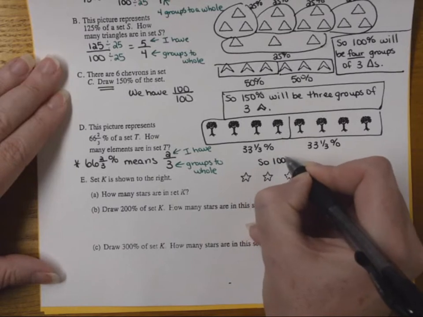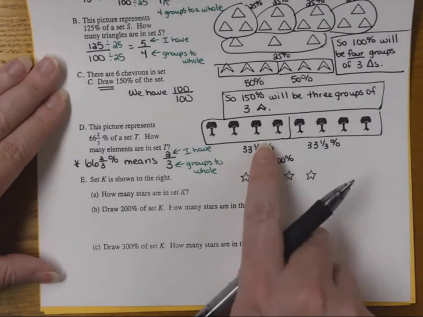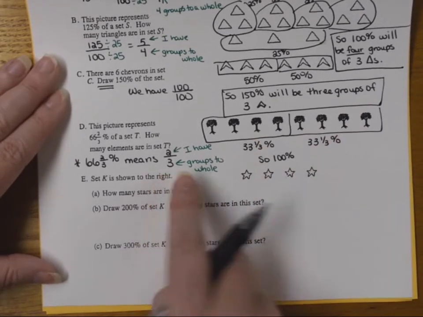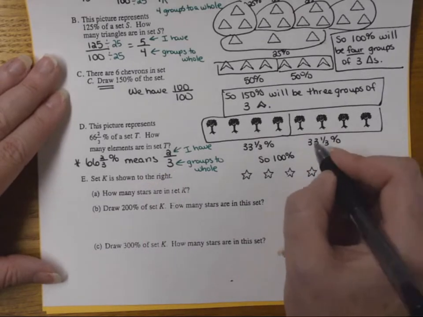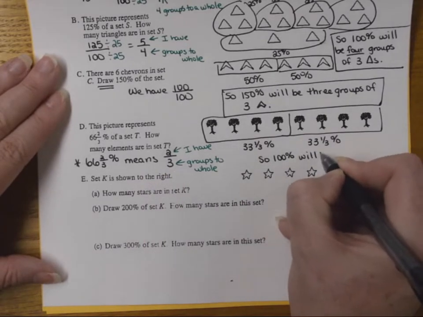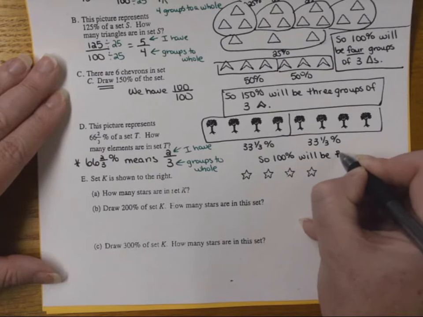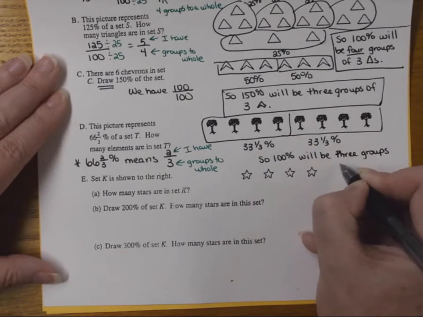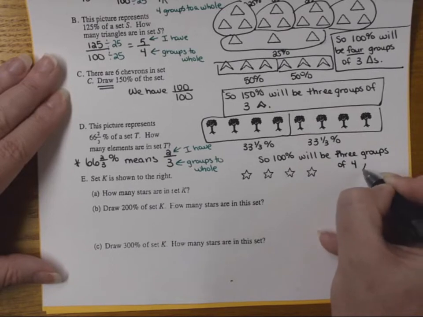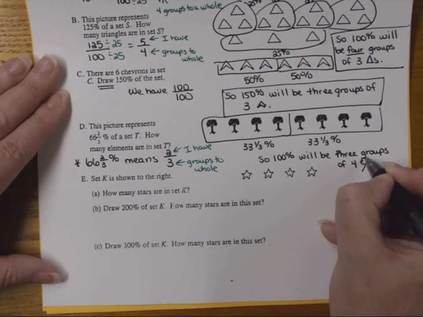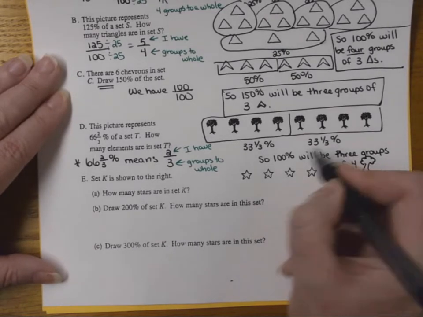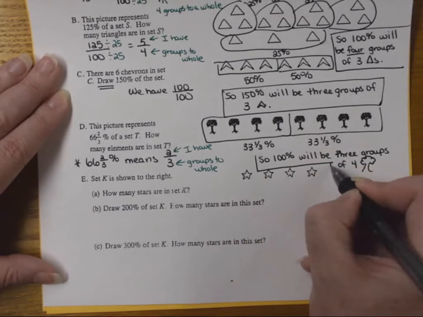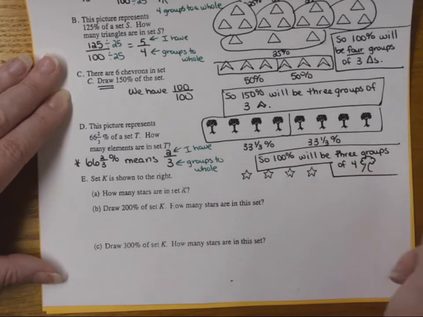So 100% would be how many groups of these? In other words, here's 2 groups, but I'm going to need one more, right? So 100% will be 3 groups of 4 trees. I'm not going to draw as detailed of that. My artistic skills are not so good, so I just draw the basic one.